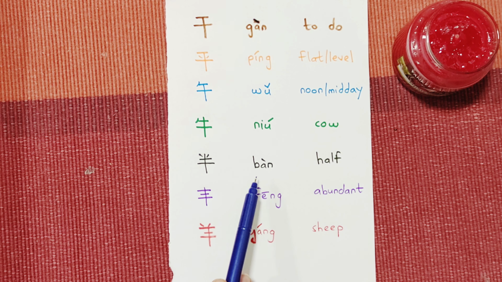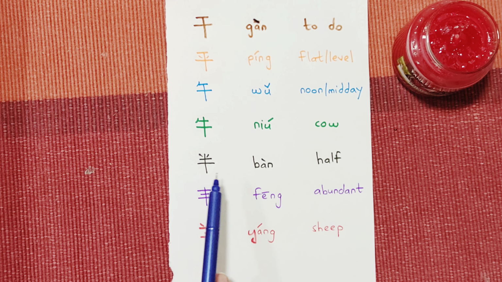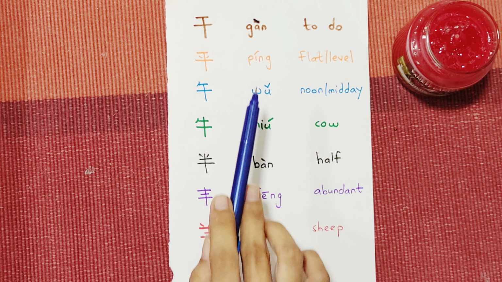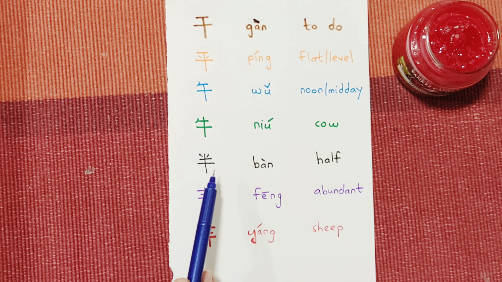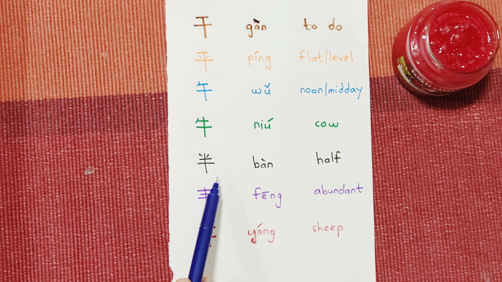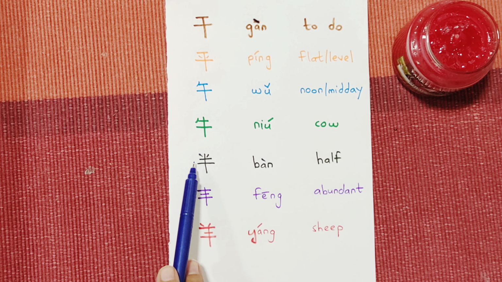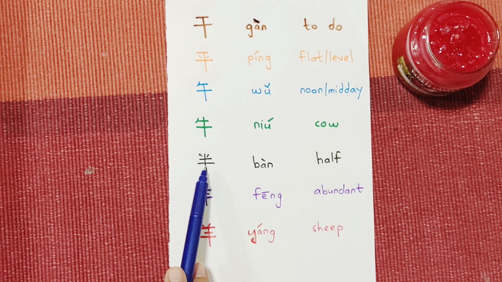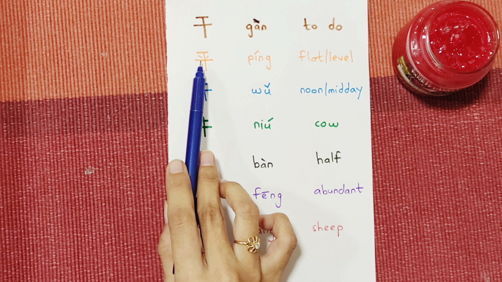And then we have bun, which means half, and this one is pretty similar to ping. The only difference is that just like neo, the vertical line goes through the horizontal line, and the other difference is that the two dots are on the top of the horizontal line and not in between as in ping.